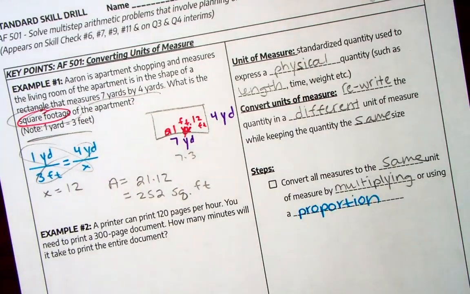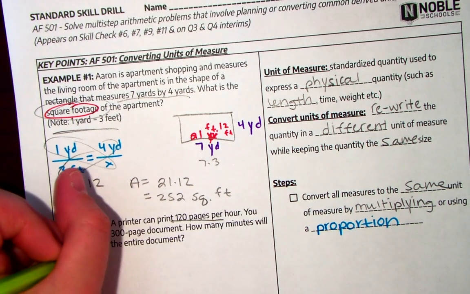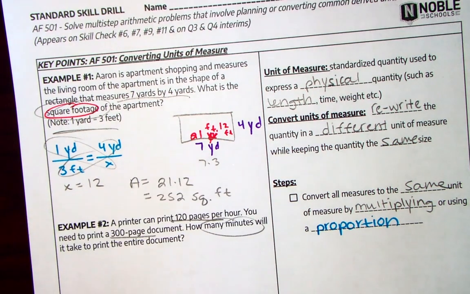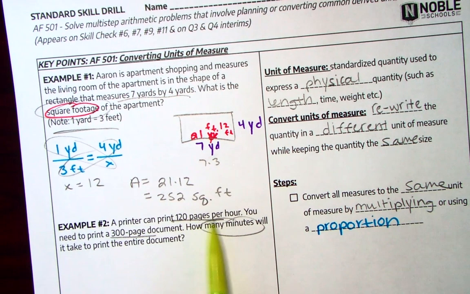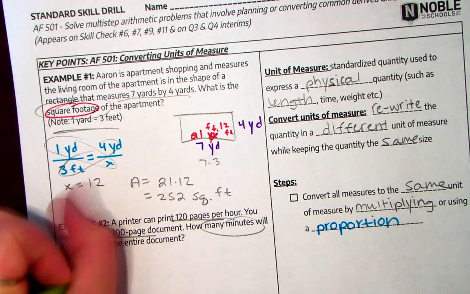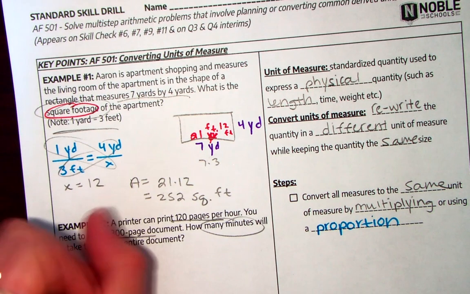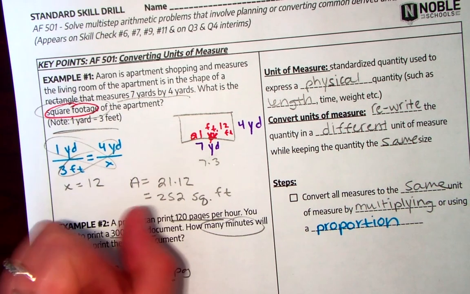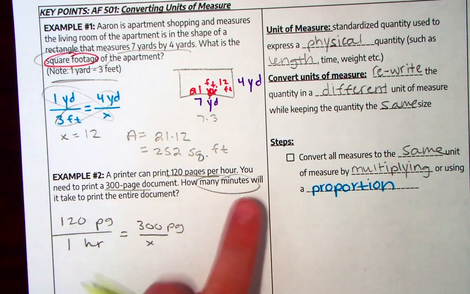Okay. Next example. A printer can print 120 pages per hour. You need to print a 300-page document. How many minutes will it take you to print the entire document? All right, so I'm given hours. I'm given a rate, kind of, 120 per hour. So I'm noticing 120 pages per 1 hour. But I need to get 300 pages. How long is that going to take me? So I'm already using a proportion to even answer that question. And then I'm going to convert to minutes at the end.